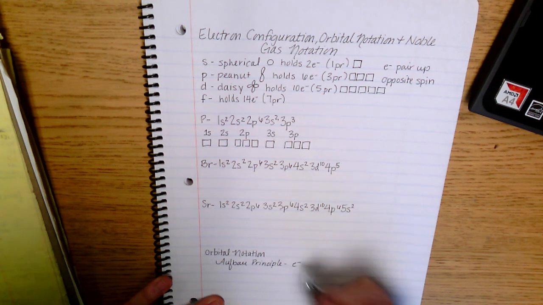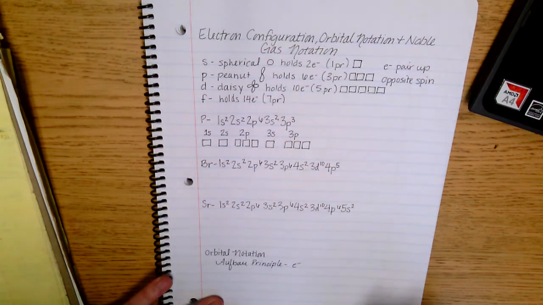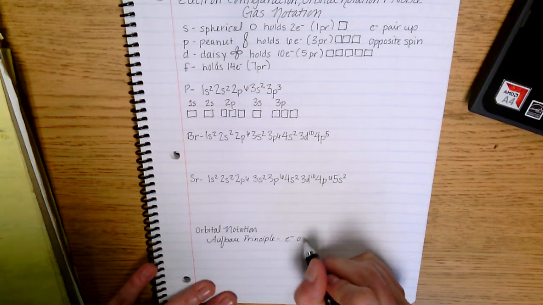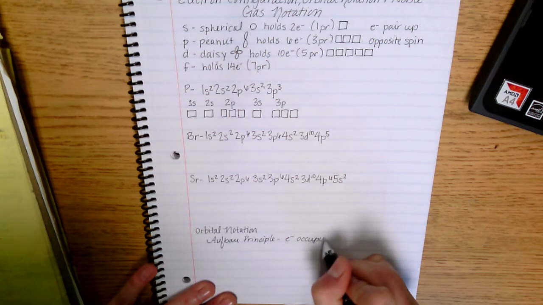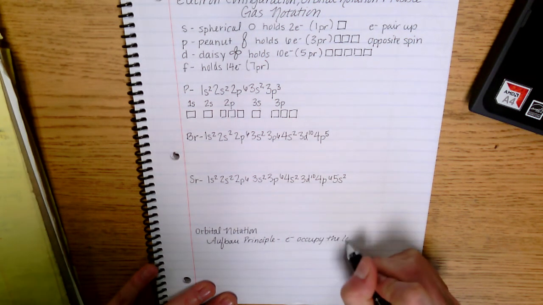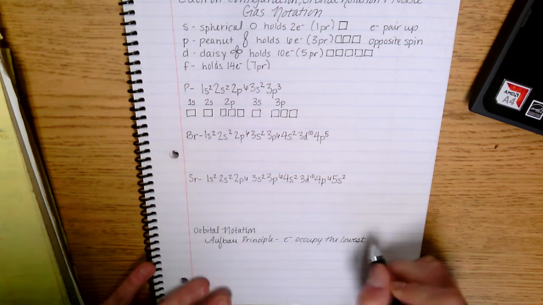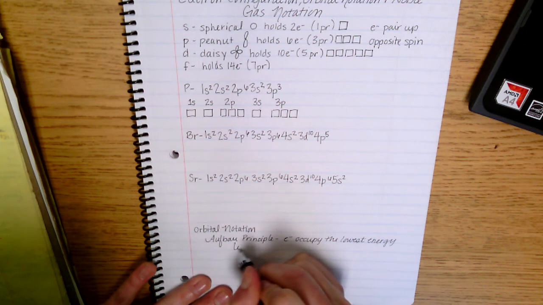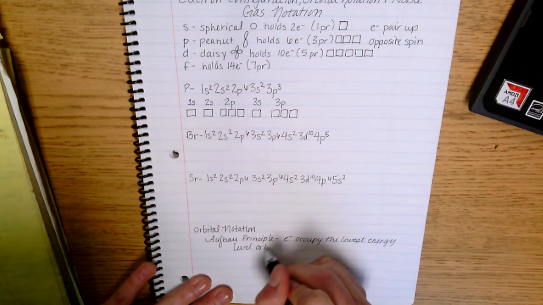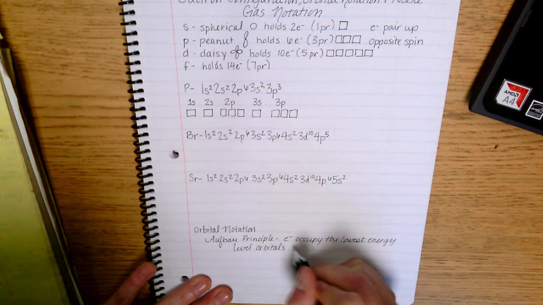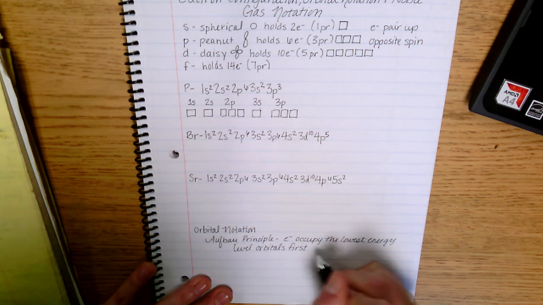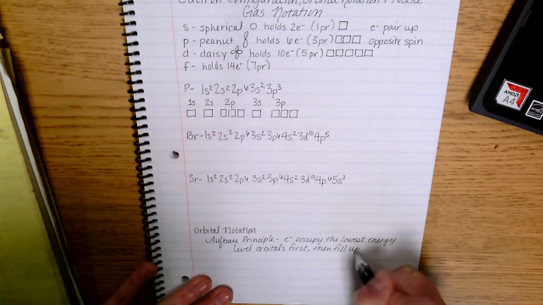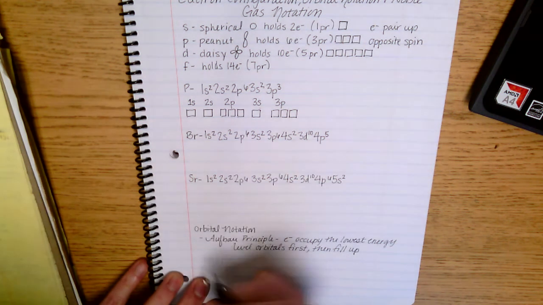And that just says that electrons, and anytime you see me draw an e negative, that is a representation for an electron, occupy the lowest energy level orbitals first, then fill up. So that's the Aufbau principle.